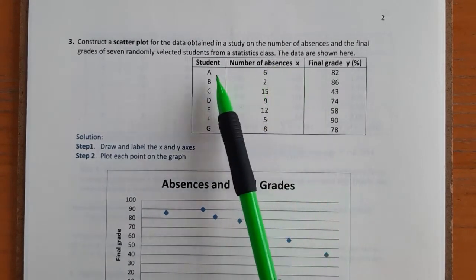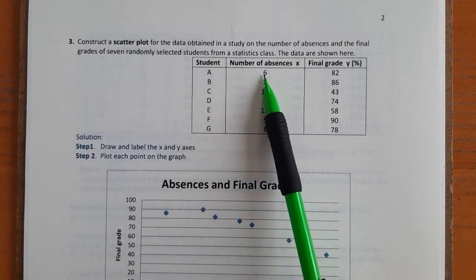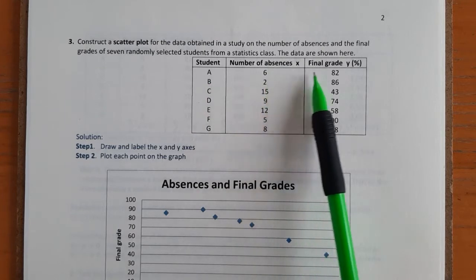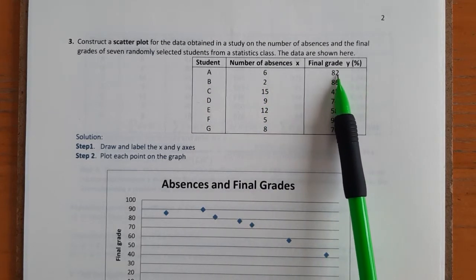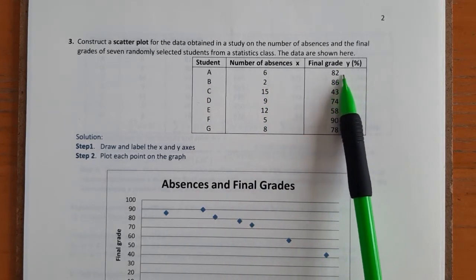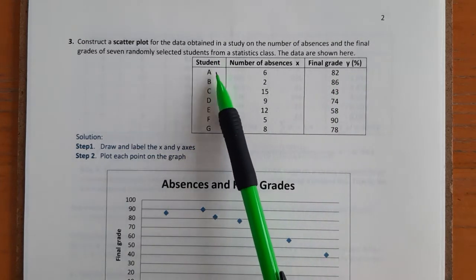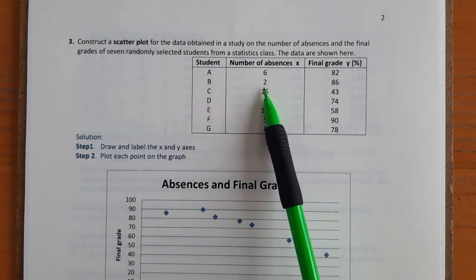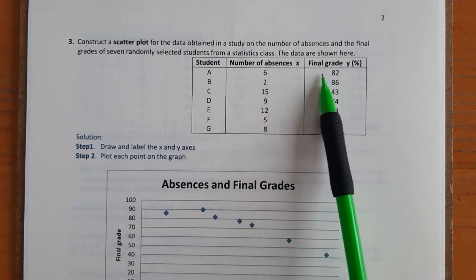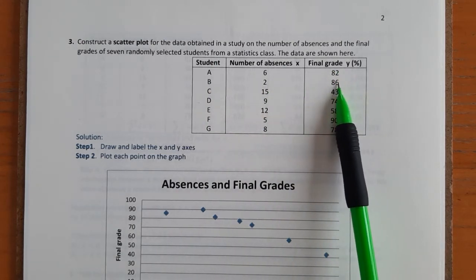The number of absences for student A is 6 times. The final grade is 82. Y is 82, 82%. Student B, absent 2 times. The final grade is 86. Y is 86.